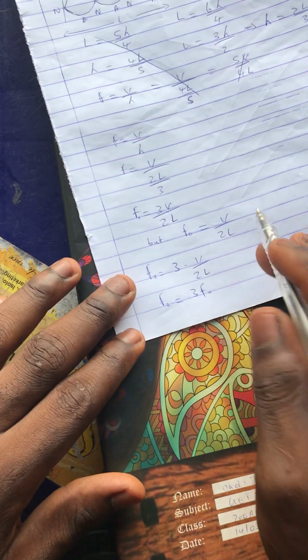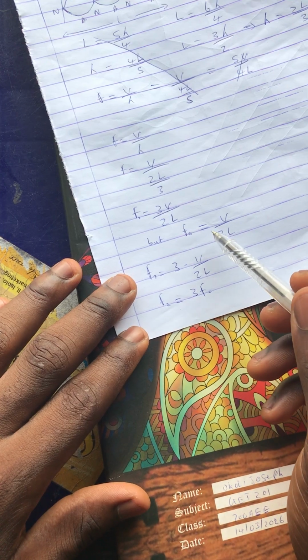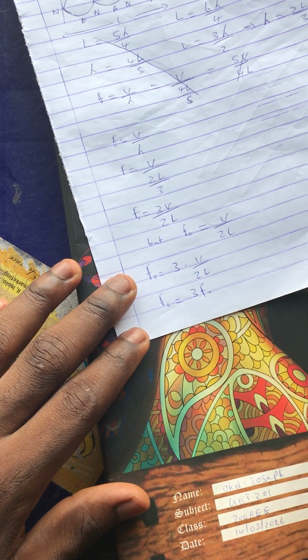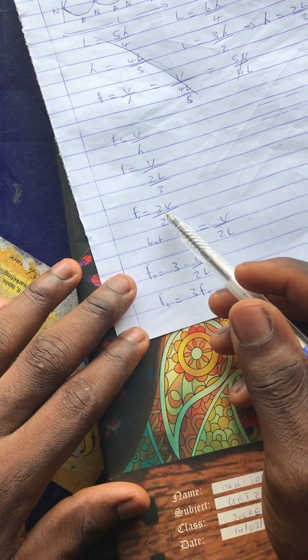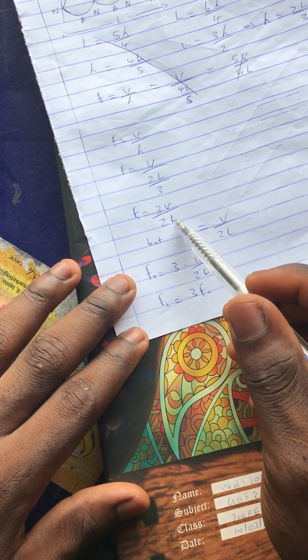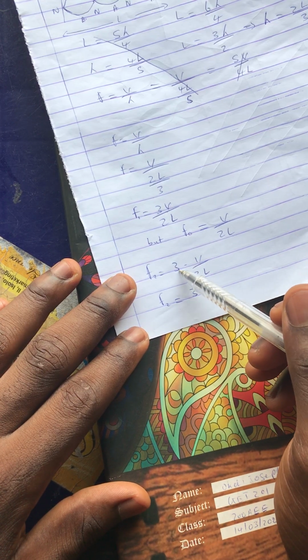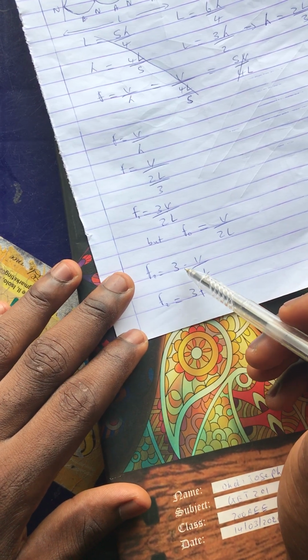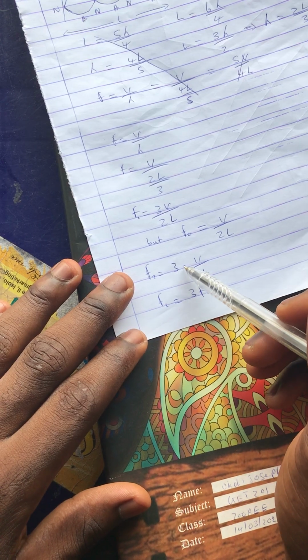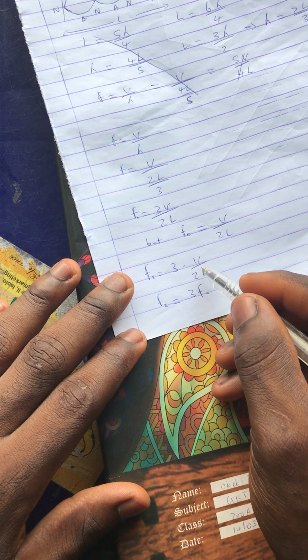It's very simple. You just compare it to the fundamental frequency. You have 3V all over 2L, but we want to compare it to our fundamental frequency. I just separate this. It's still multiplication: 3 times V all over 2L.